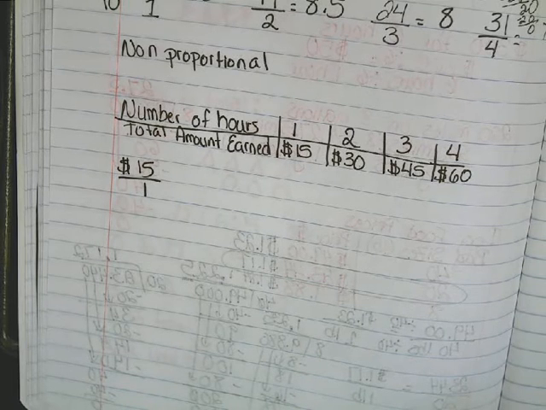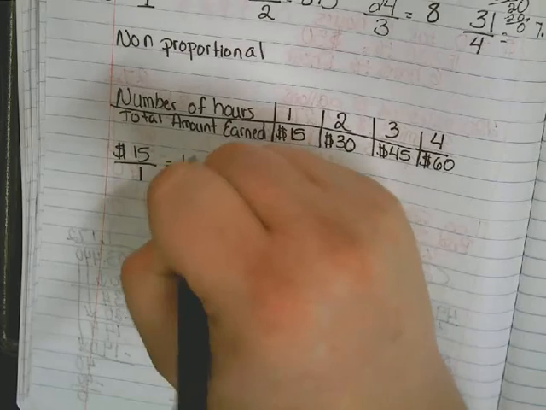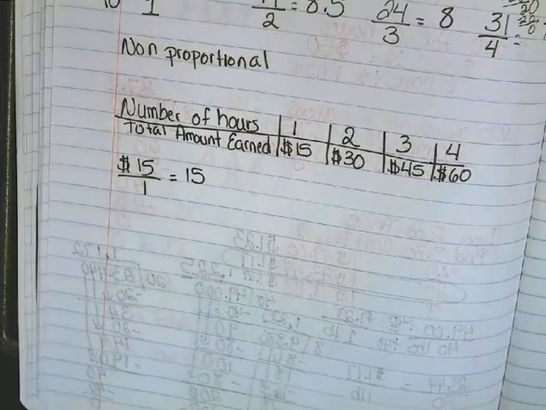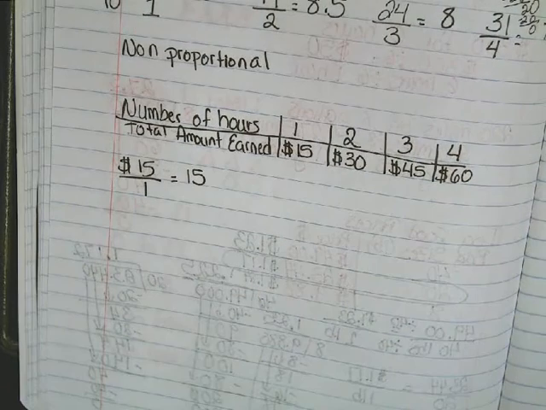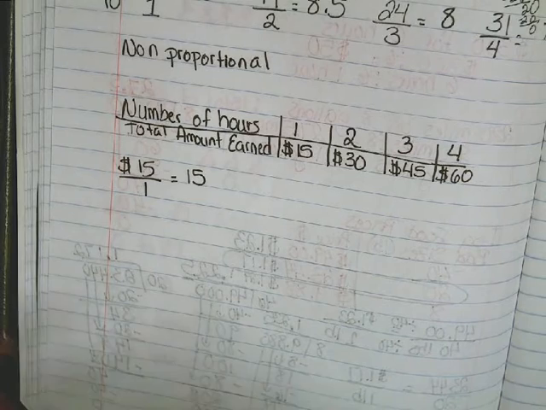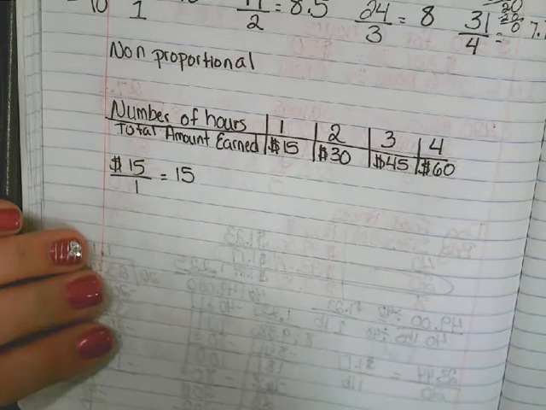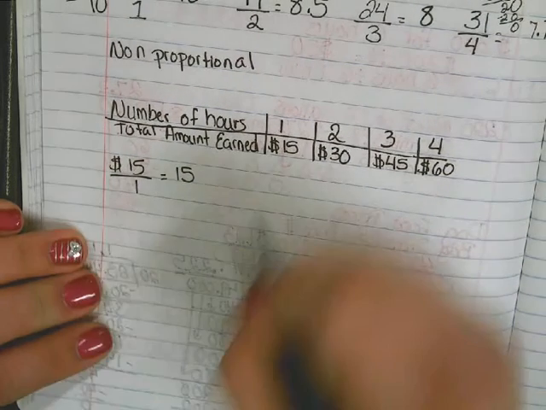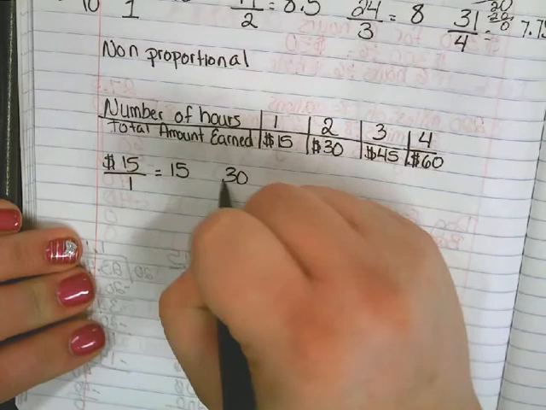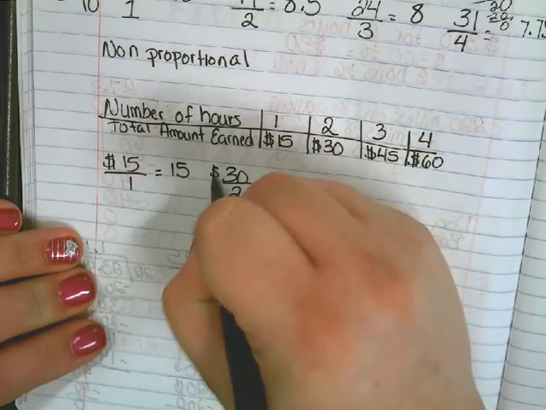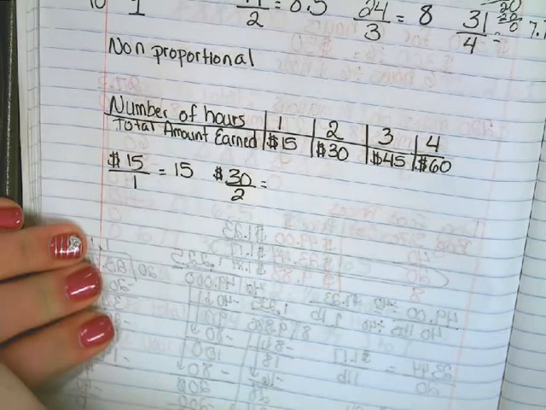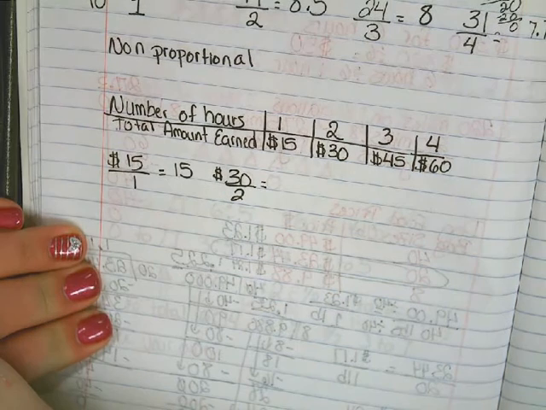What's my second ratio going to be? 32? Careful. 30 what? 30 over 2. When I divide 30 by 2, what do I get? 15, good.